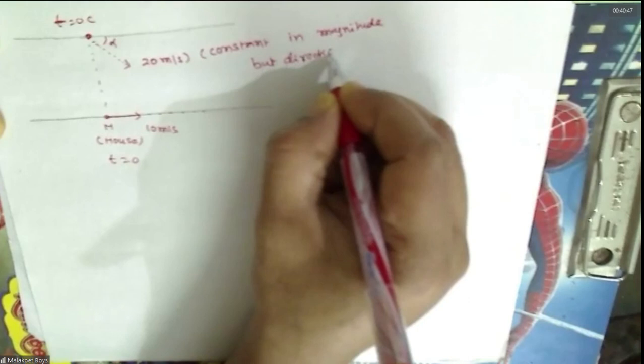Right, suppose, finish this. Shall I turn the page?